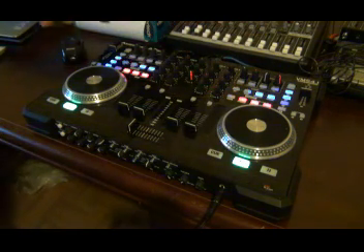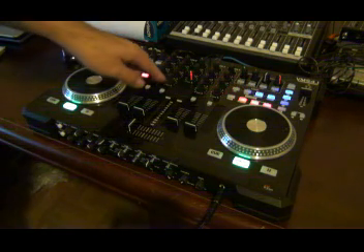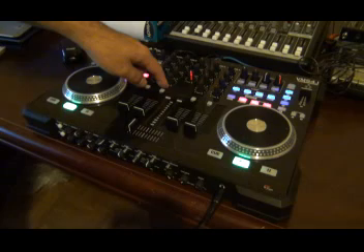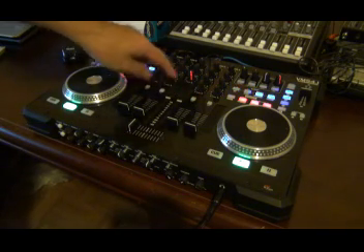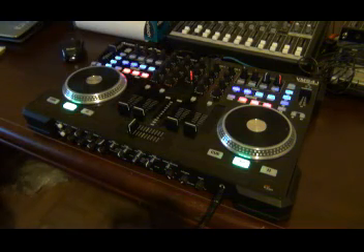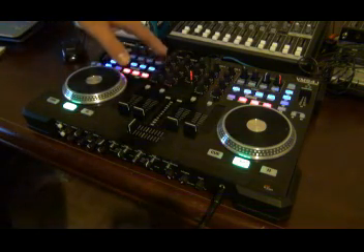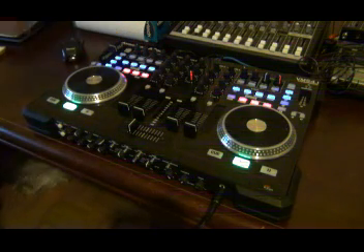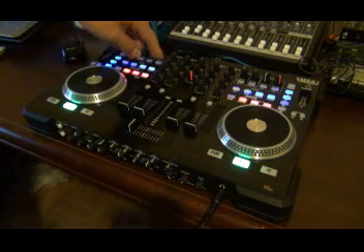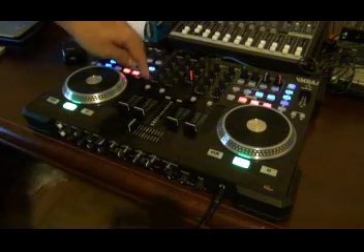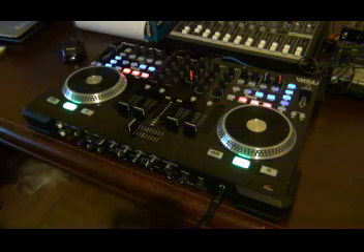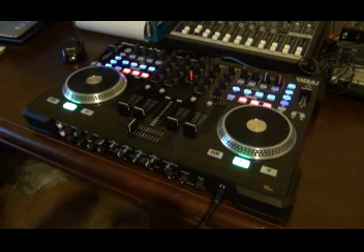Now, when you're talking Virtual DJ, you're talking deck A or deck 1, deck 2, 3, and 4. I say this because when you go to the setup and you switch to the advanced configuration mixer, you're gonna realize that by default this is mapped to deck 1, 2, 3, and 4.